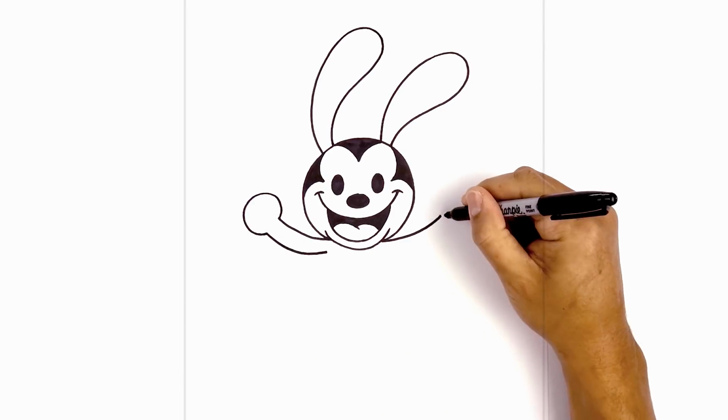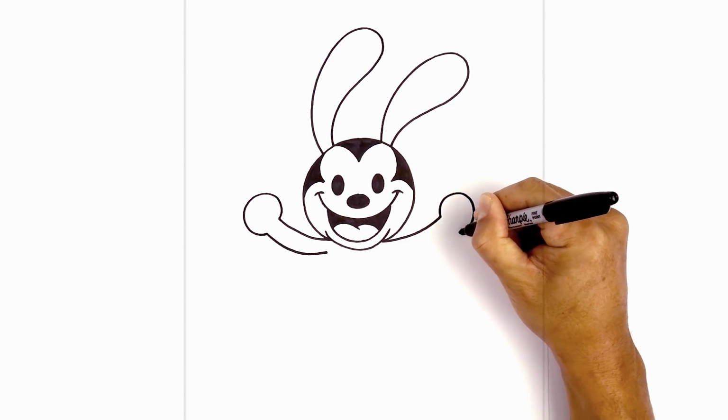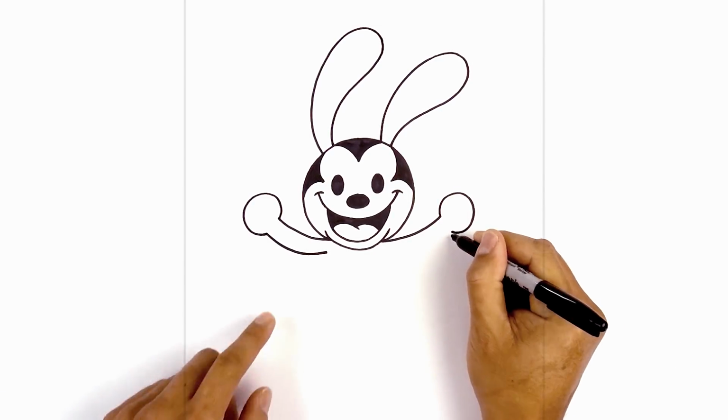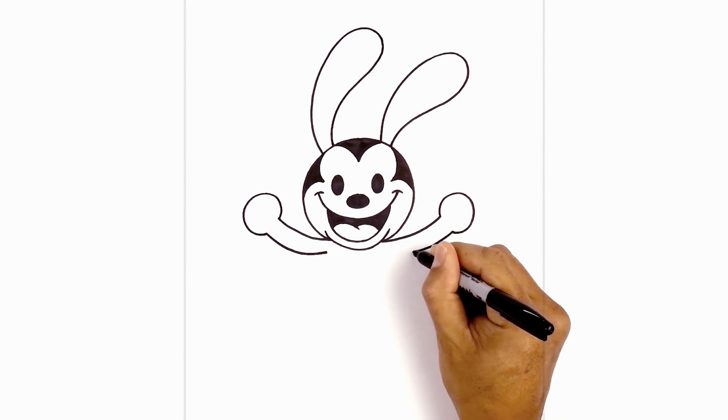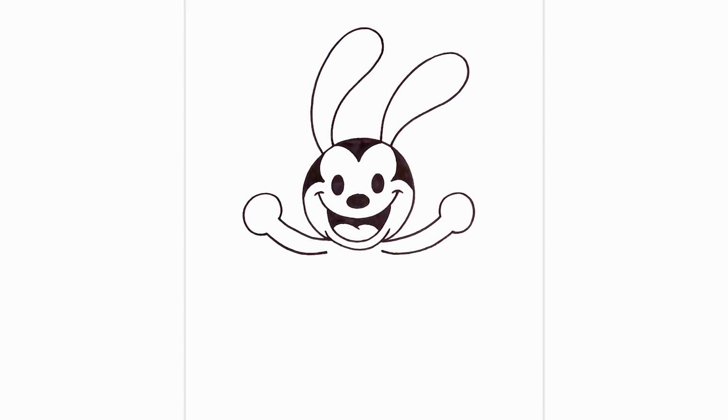Let's do the same thing on the right. Start with the circle of the palm. Come into the wrist. Now we're going to curve this down and then taper up towards the body. Now let's go back to the left side.